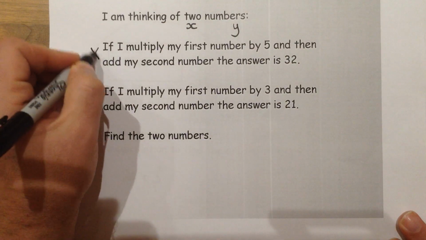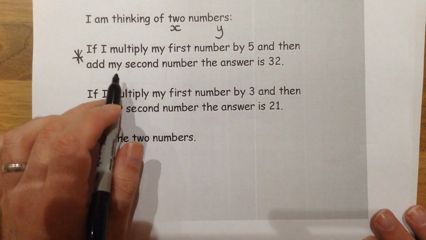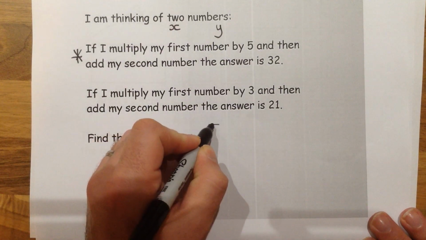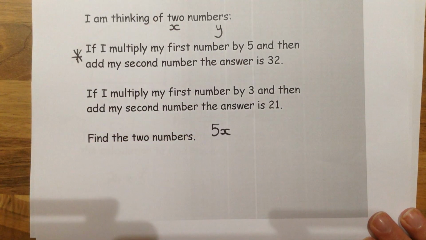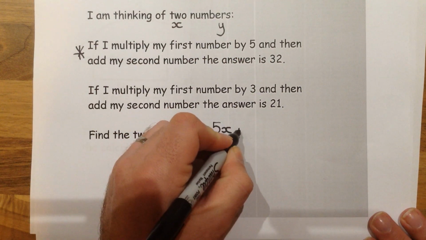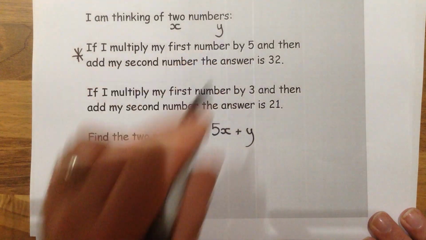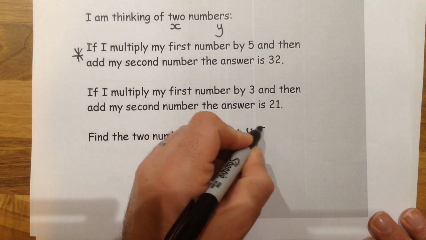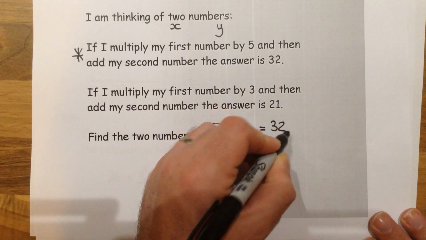So if we're using this first section, it says if I multiply my first number by 5, so I'd write that as 5x, and then add my second number, so add y, because that's the letter I use for my second number, the answer is 32. So it equals 32.